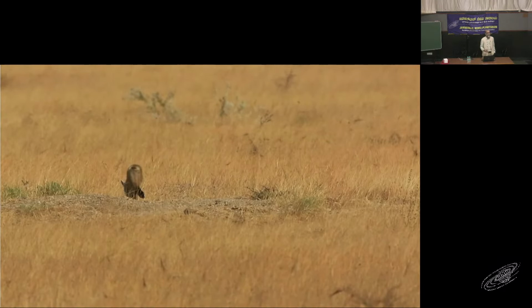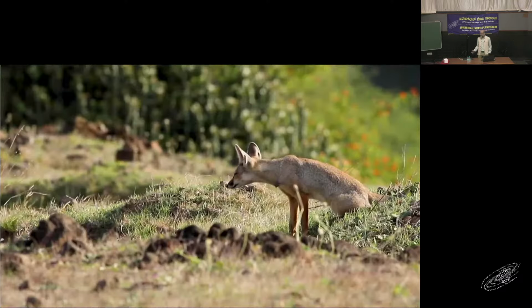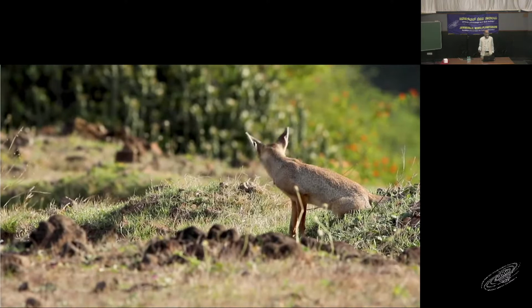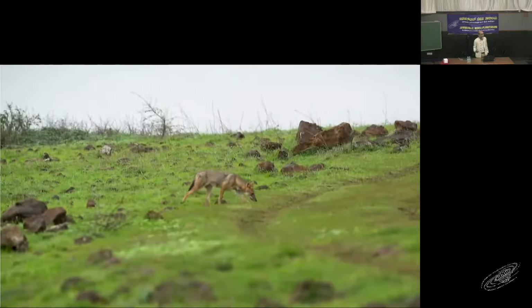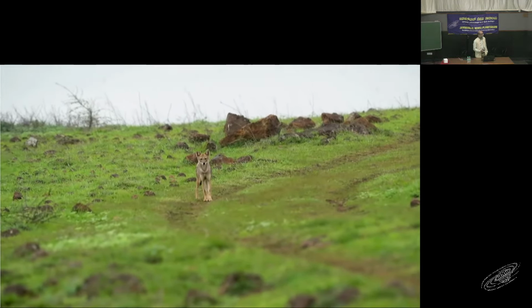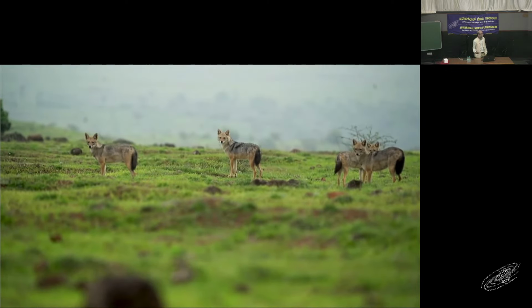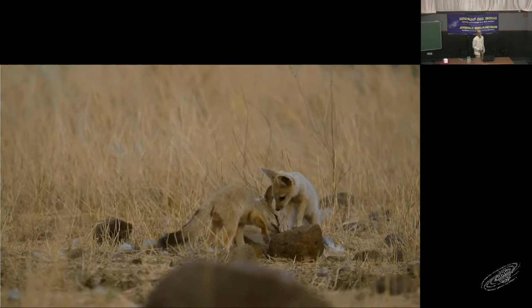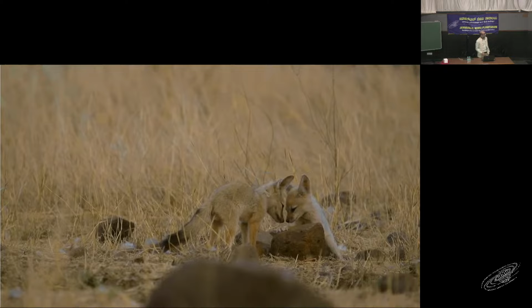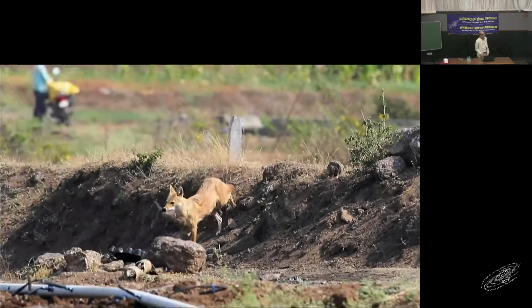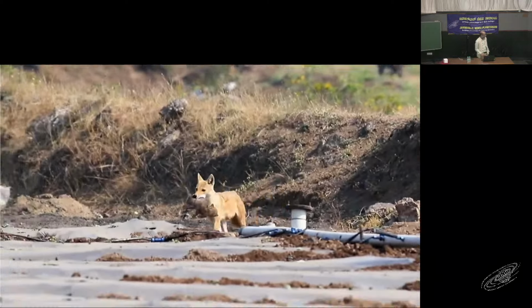These are primarily found in the grasslands and savannas of India. Species like the jackal are more widespread. They can be found even in agricultural fields and in forests, but they are a denizen of our savannas as well. On the other hand, species like the Indian fox are found nowhere else, only in our savanna systems.